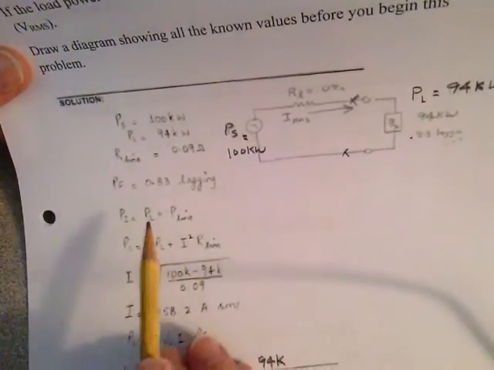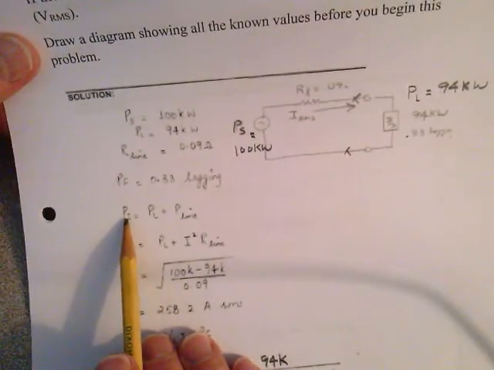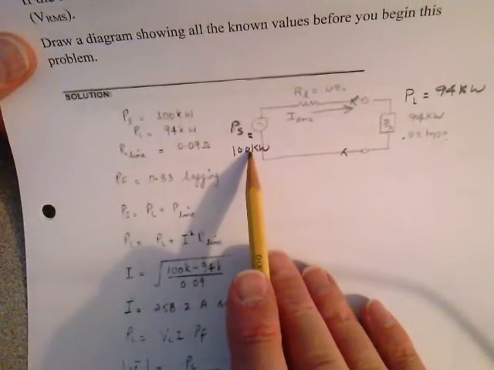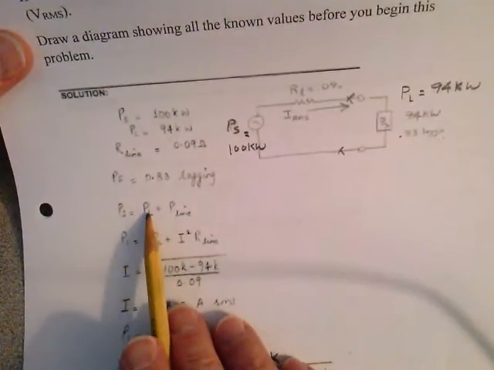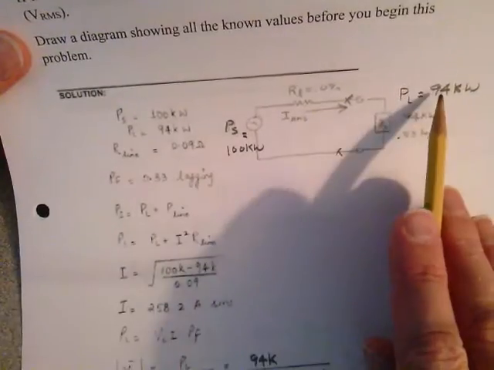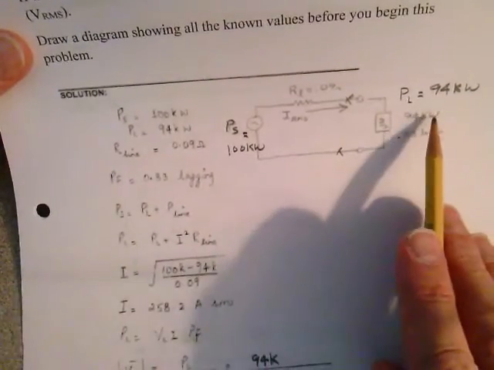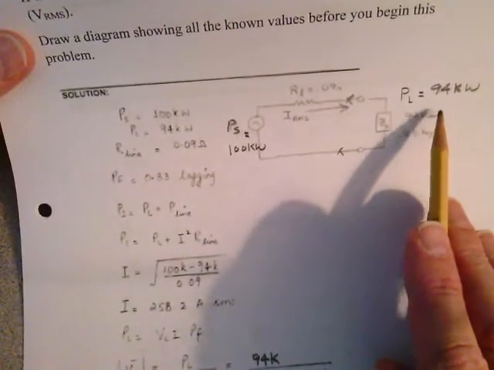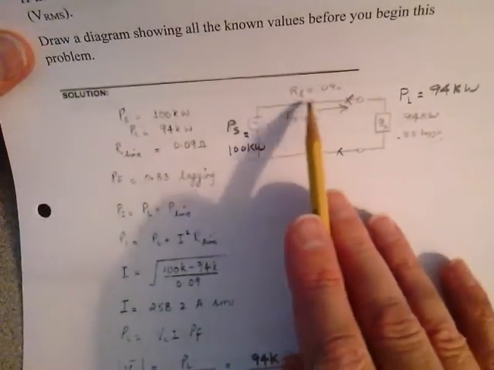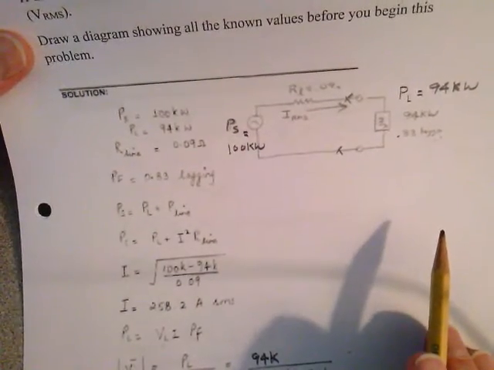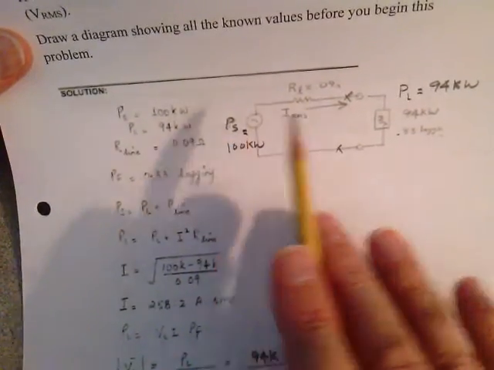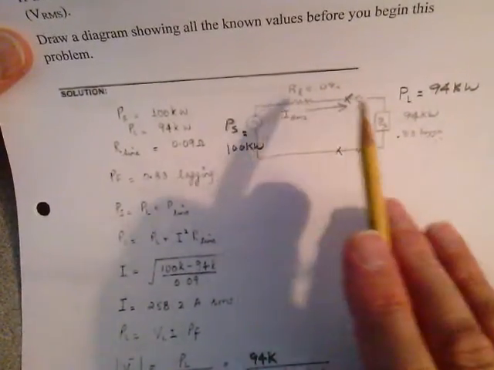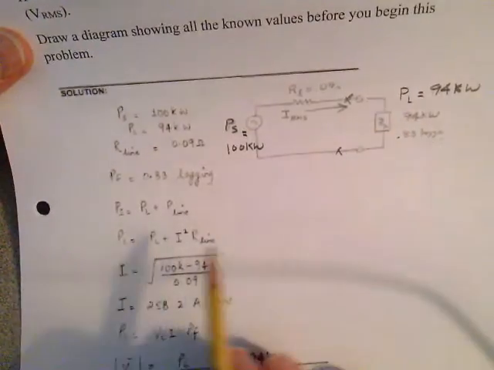You take a look and you know that the total power supplied back here has to be the power in the load out here, the power that the customer needs, plus the power that's lost in the line, because the generating company back here, West Penn Power, has to generate all that power, the power for the loss and the power that goes to the customer finally needs.